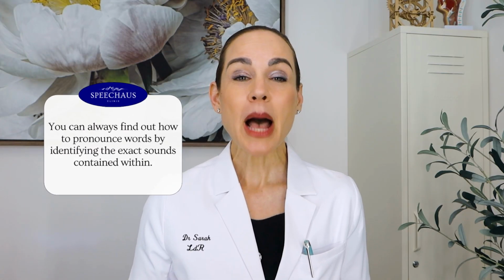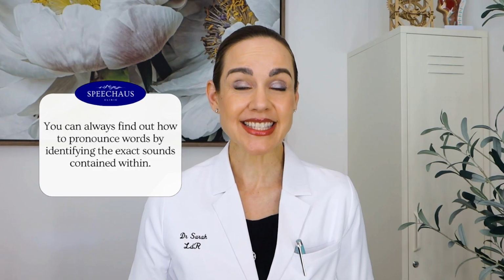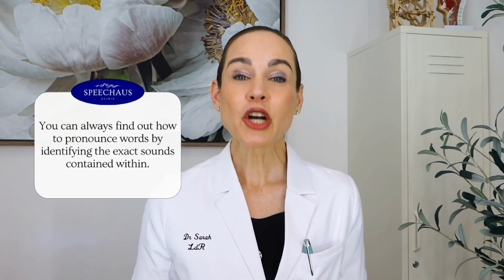Regardless of the peculiar and actual English alphabet spellings, you can always find out how to pronounce words by identifying the exact sounds contained within, corresponding to the symbols that mark up the word. You know, in the dictionary where next to the key word that you're checking, you will see in brackets some strange, unusual symbols? This is what they're for. These are the phonetic symbols for the word.